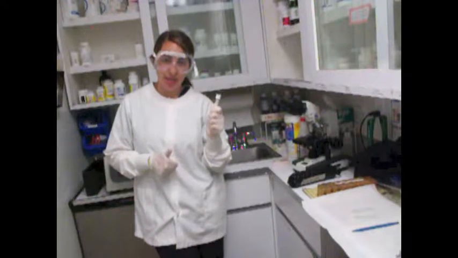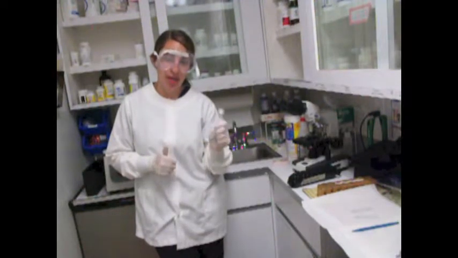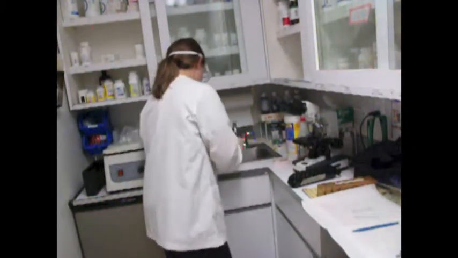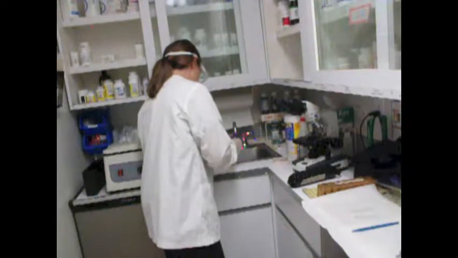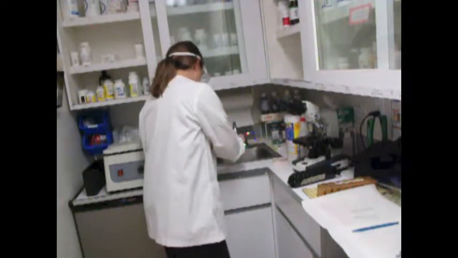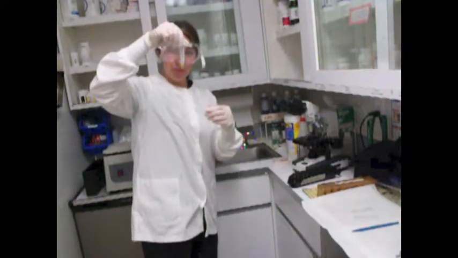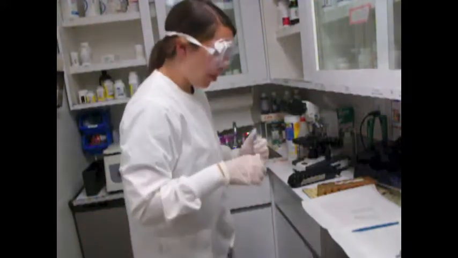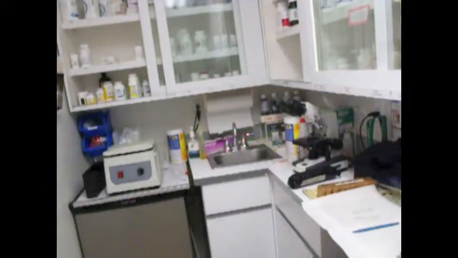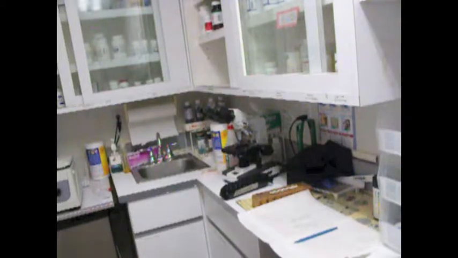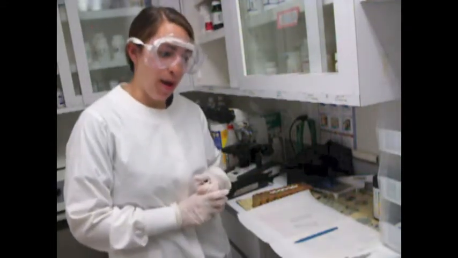So my sample has finished spinning for 10 minutes. So now what I'm going to do is decant the supernate. So I'm going to pour out the supernate into the sink so that I'm just left with my sediment. So next what I want to do, I'm just going to move the camera so that you can see a little better. So I'm now ready to make my slides.